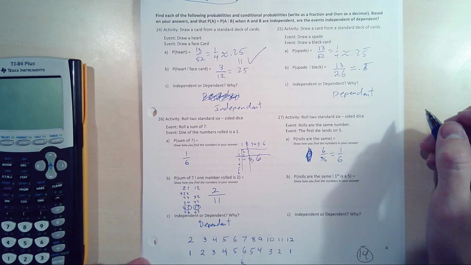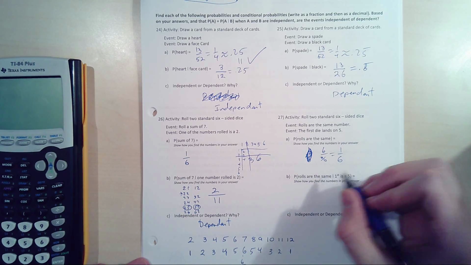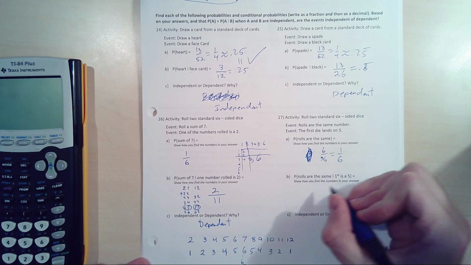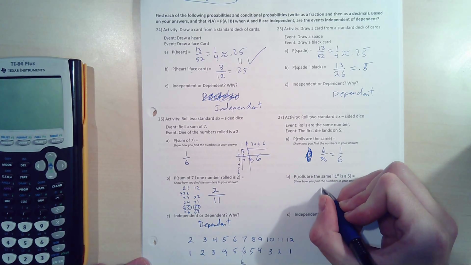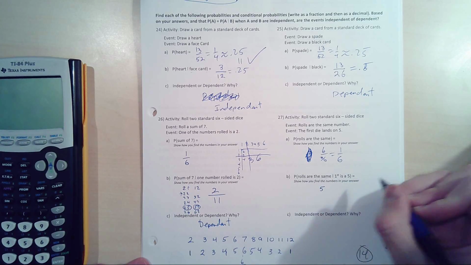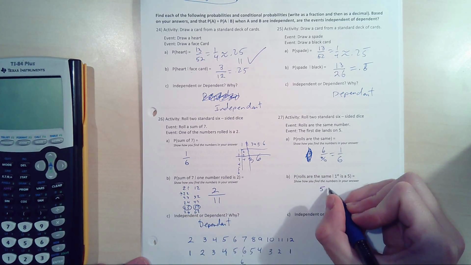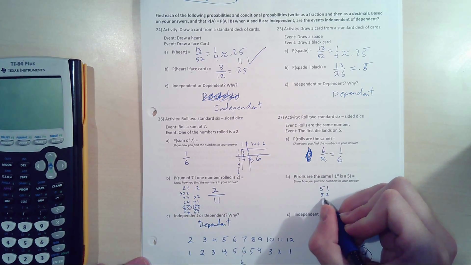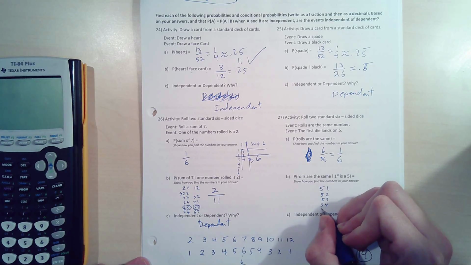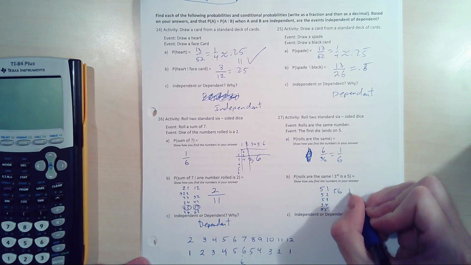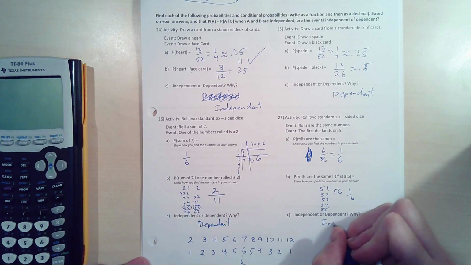The rolls are the same, given that the first is a 5. Only 5/5 will work. If the first number is a 5, the other possibilities, you can actually just write them all out: 5/1, 5/2, 5/3, 5/4, 5/5, 5/6. Again, 1/6, and therefore these must be independent events.